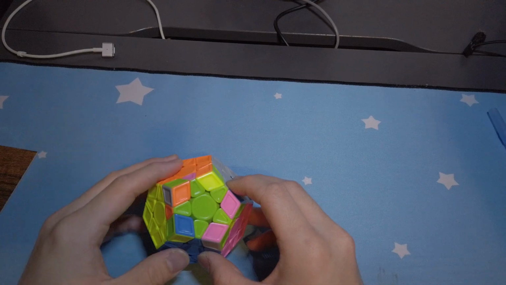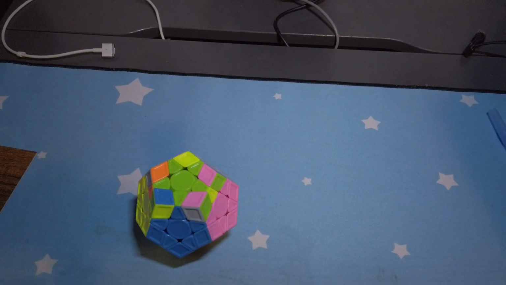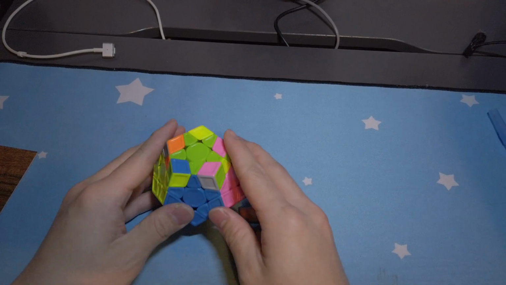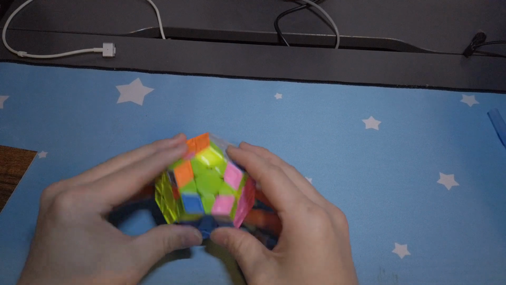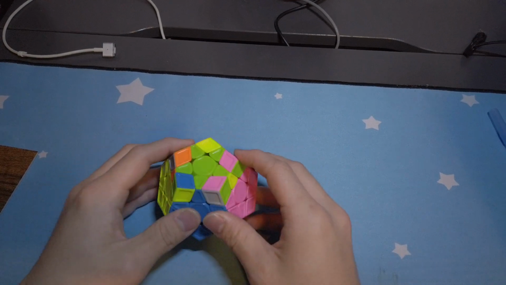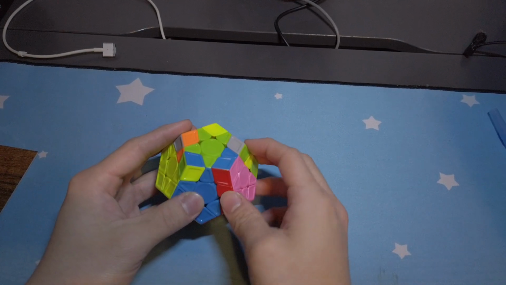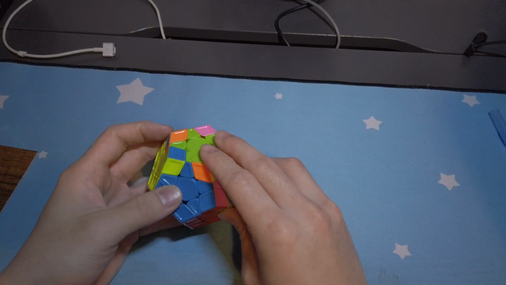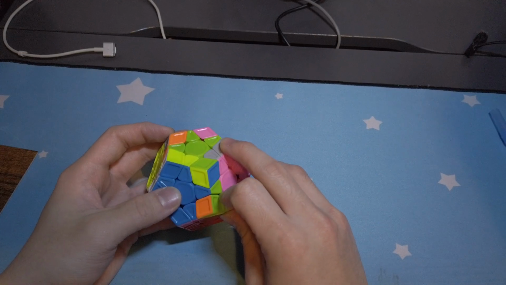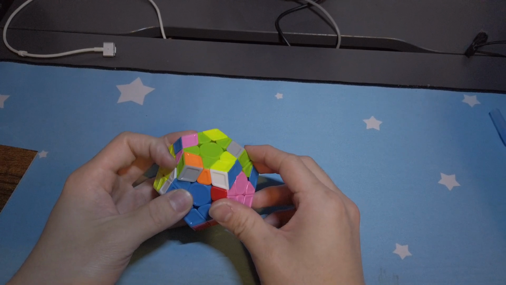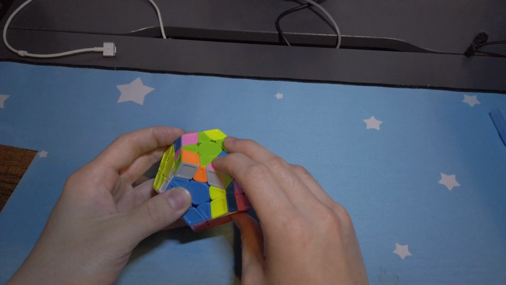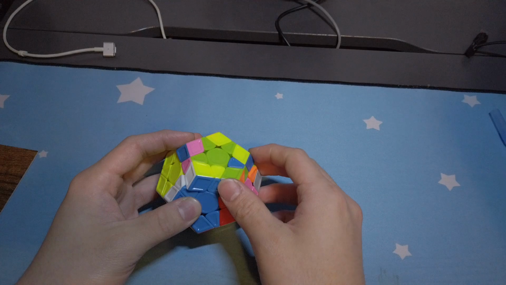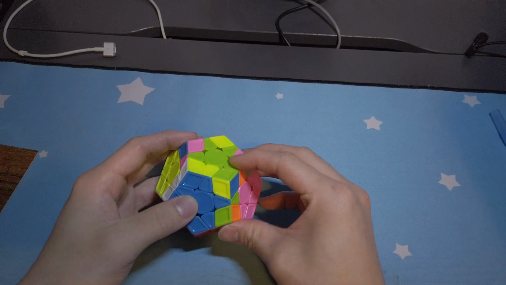Or actually scratch that. So you're just basically going to hold it here, and then what you're going to do is you're going to execute a 3x3 algorithm. It's going to be a T-perm. So it's going to be R, U, R prime, U prime, R prime, F prime, R2, U prime, R prime, U prime, R, U, R prime, F prime.